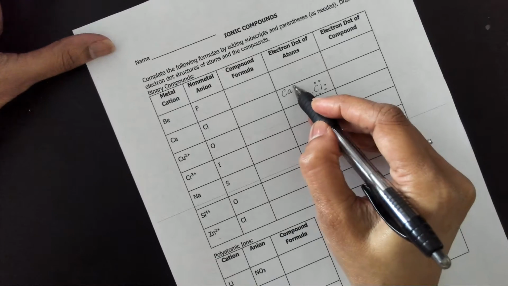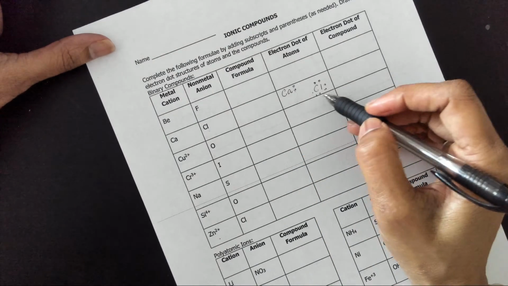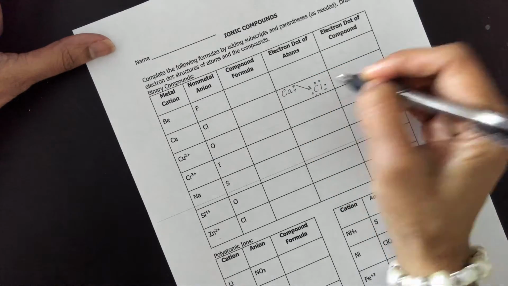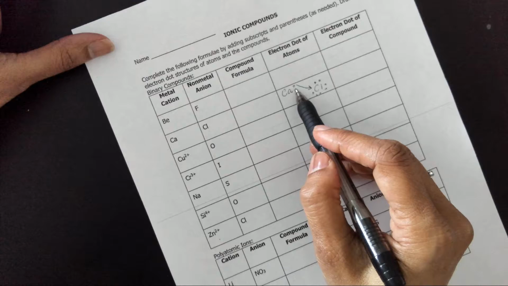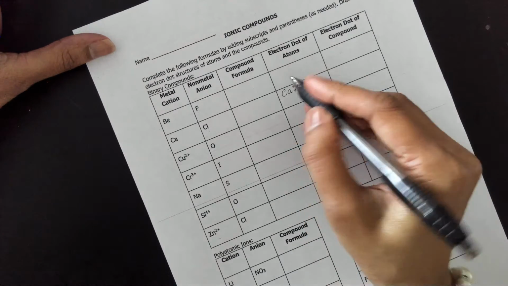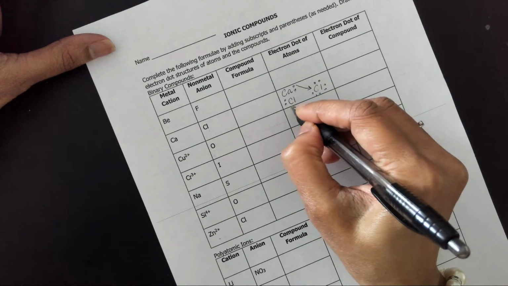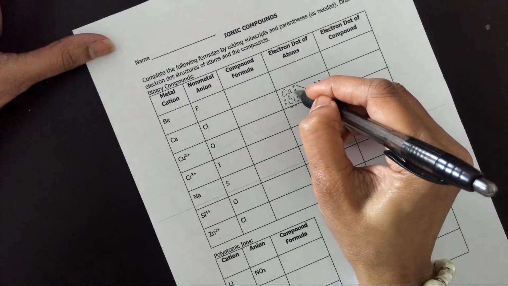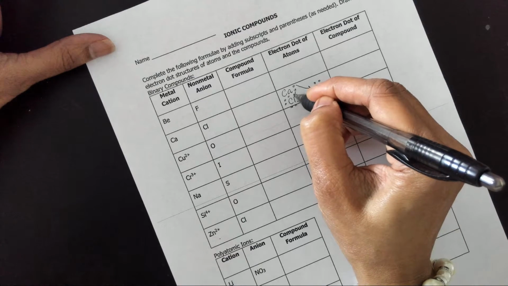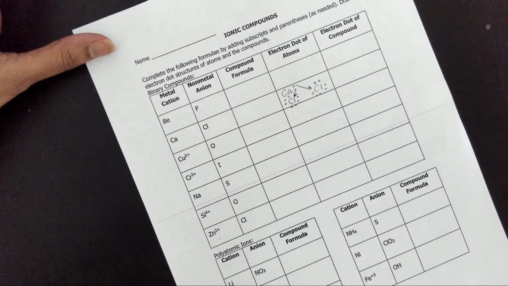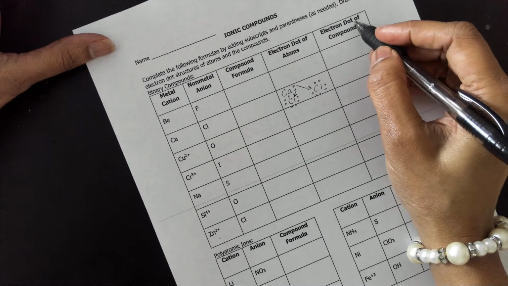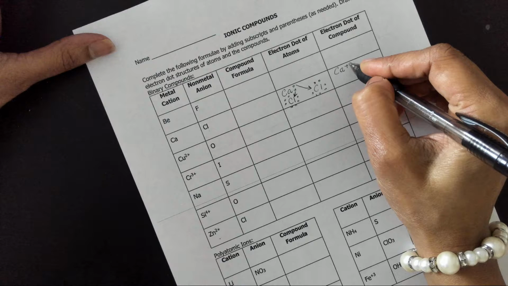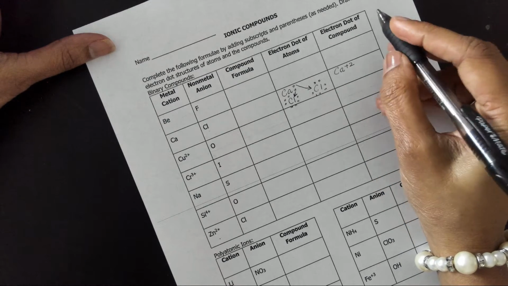Calcium has 2 electrons to transfer. However, chlorine has room for only 1. So it transfers 1 electron. Where will the second electron go? For that, we need to bring in another chlorine atom. So this chlorine atom has 7 of its own, and calcium transfers the second electron to this one. Electron dot of compound: calcium, by losing 2 electrons, becomes Ca2+ or +2.